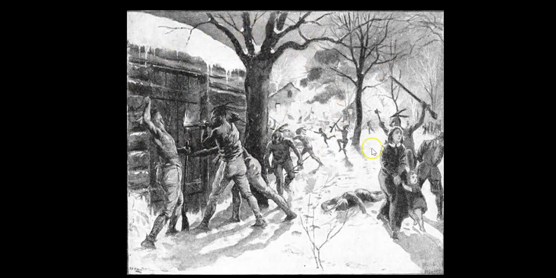Because the Iroquois were friends with the French, that meant that when the French wanted to attack an English settlement to dispute that area that both England and France claimed, the Iroquois were very often allies.